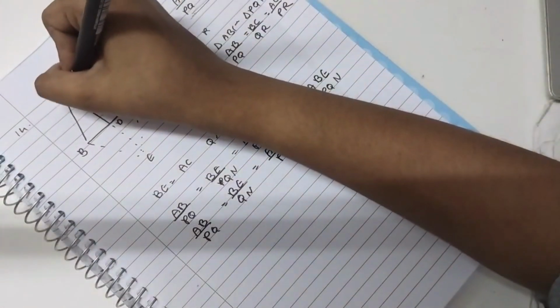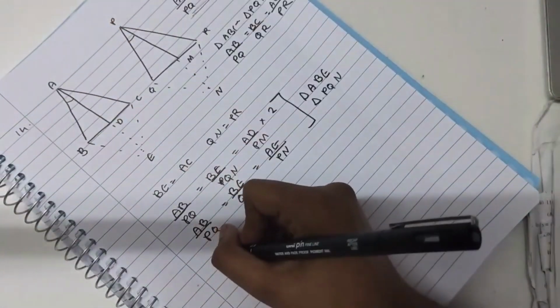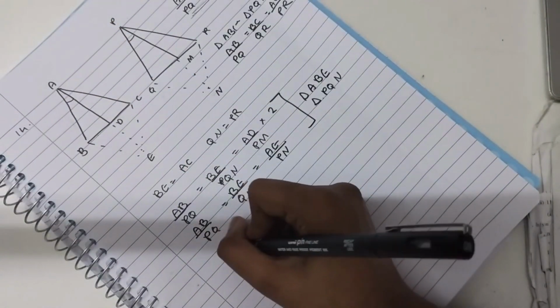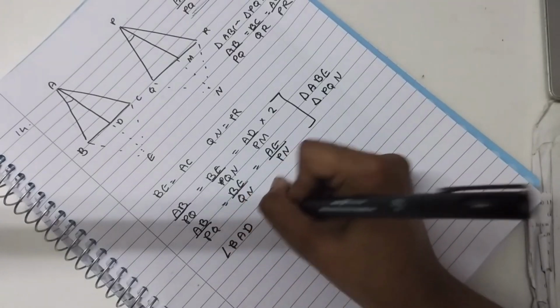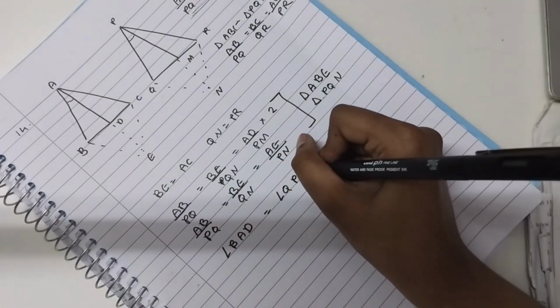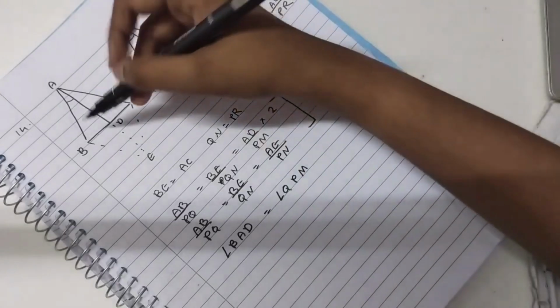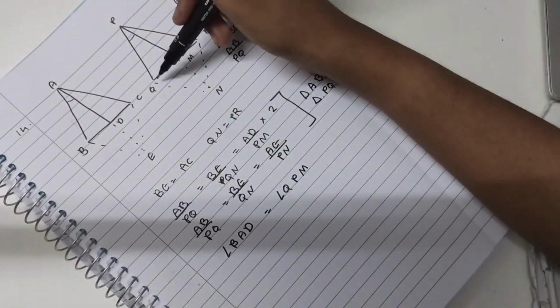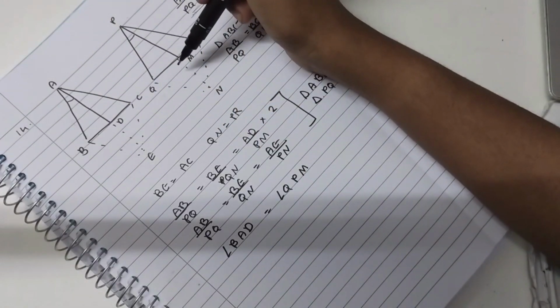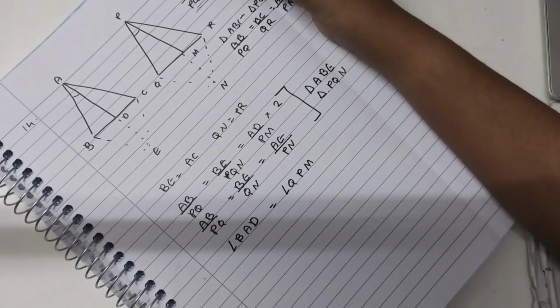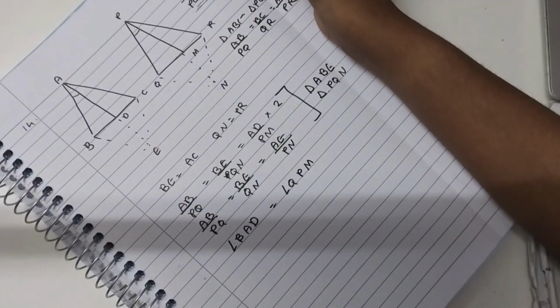So that means this angle will be equal because it is a corresponding angle. So angle BAD would be equal to angle QPM. And since we proved that angle BAD is equal to angle QPM, we can now prove that AB by PQ is equal to AC by PR, which is equal to BC by QR.